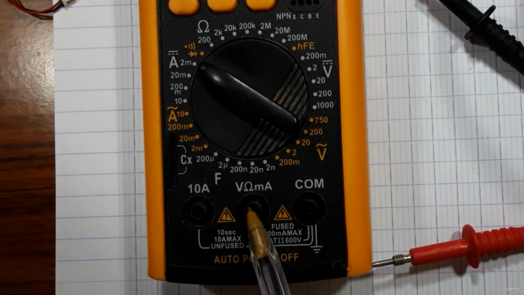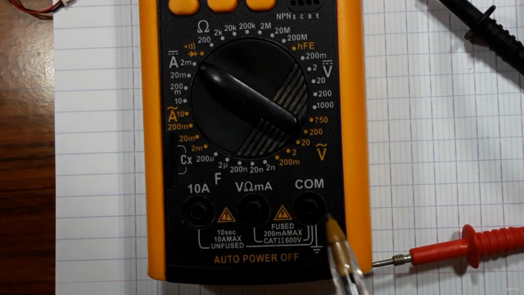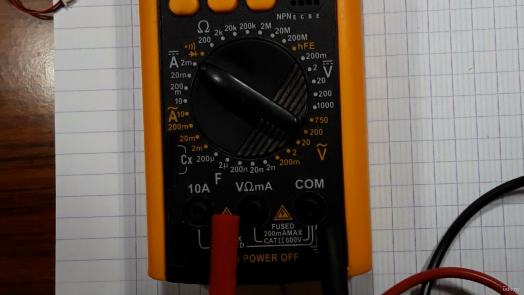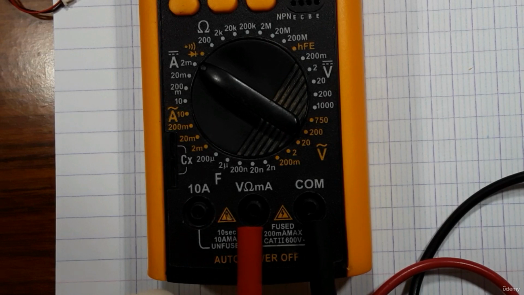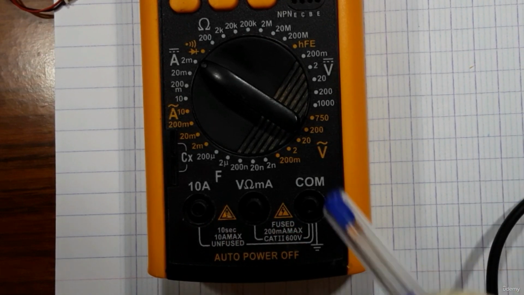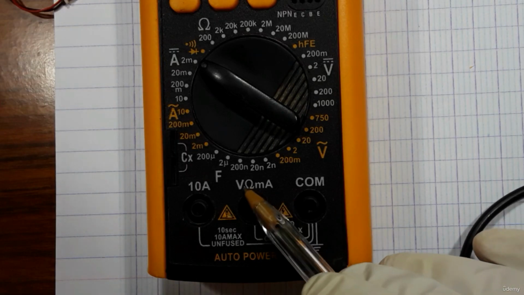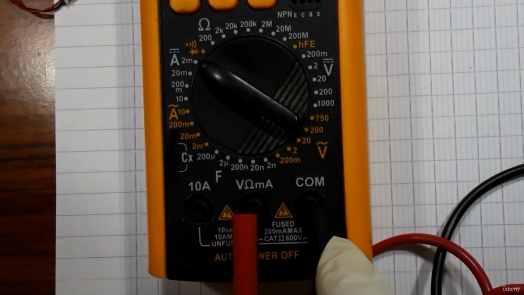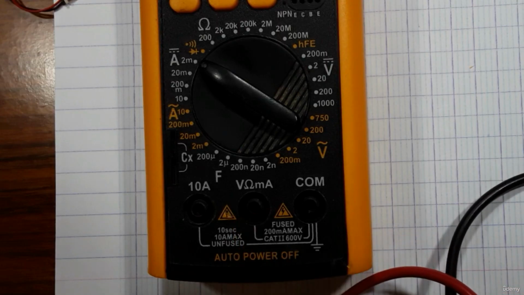So we should connect the red probe here and the black probe here, exactly in this way. Also, if we want to measure a resistor, as you see here, we have ohm, the same. We should connect these two here.